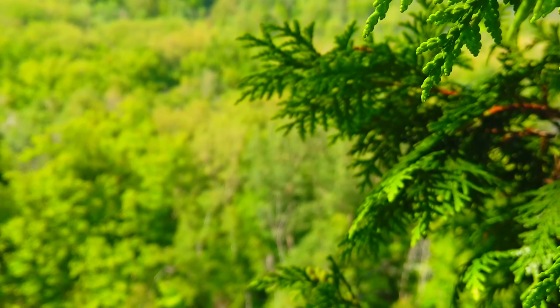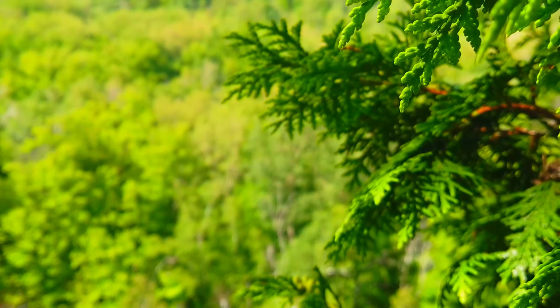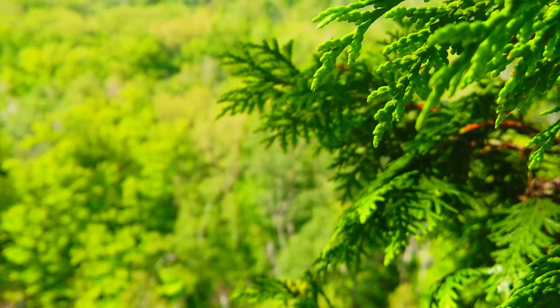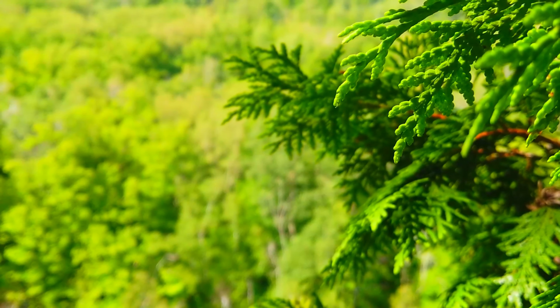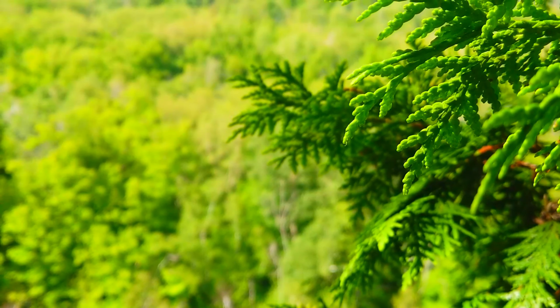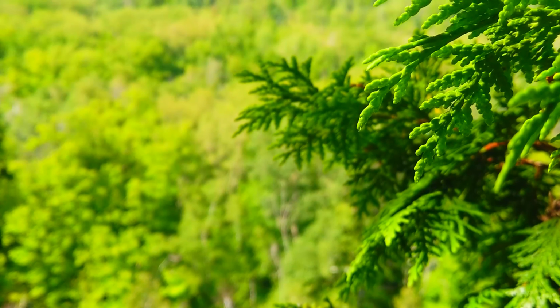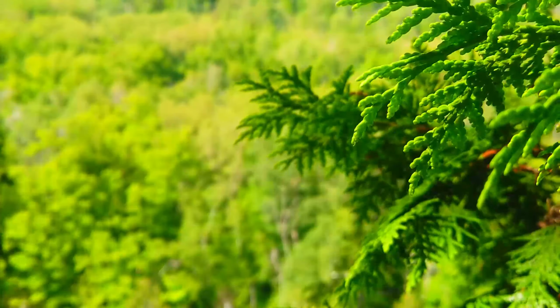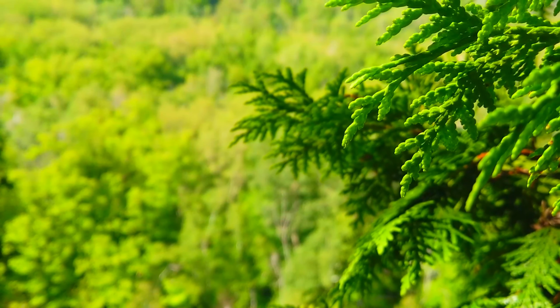Pine trees are an important and valuable resource. They provide us with lumber, paper, and other products. Pine trees also play an important role in the ecosystem. We must do everything we can to protect pine trees from threats such as pests and diseases.